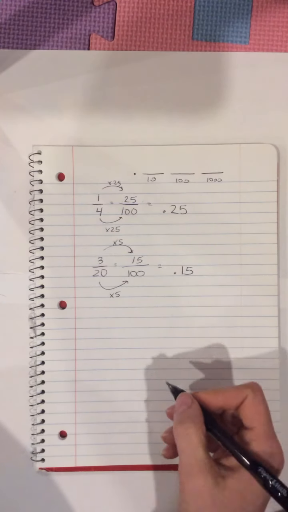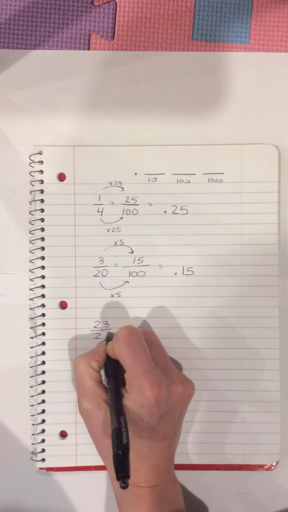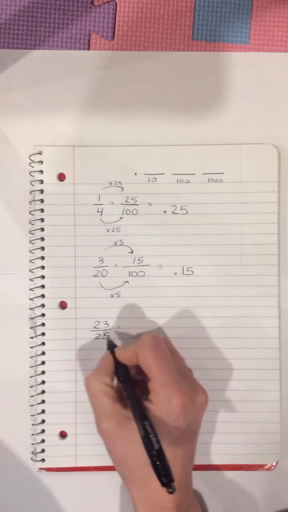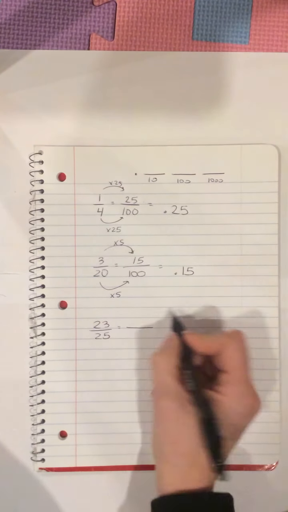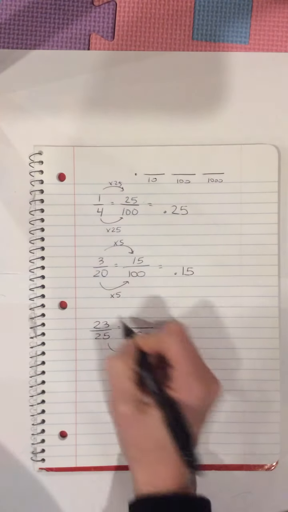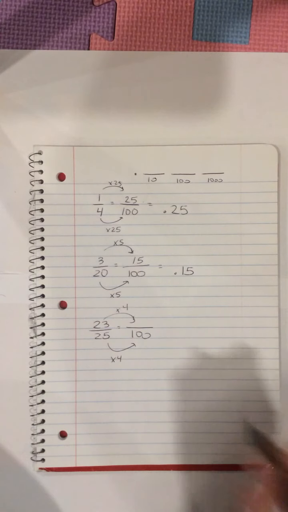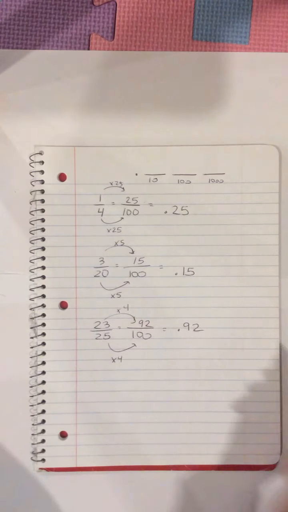Same thing, what if I said 23/25? Right, you're going to think about, what can I multiply 25 by? Can 25 turn into a 10th, a 100th, or a 1,000th? It can turn into a 100th. Multiply it by 4. So I have to do that to the top. 23 times 4, 92. 92 hundredths.